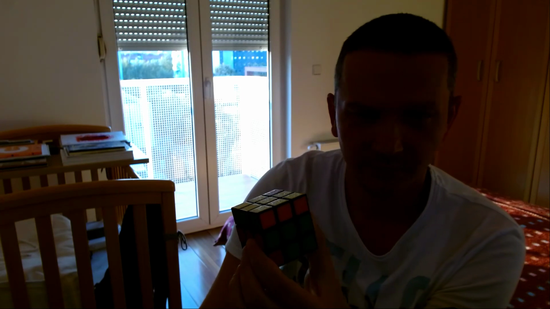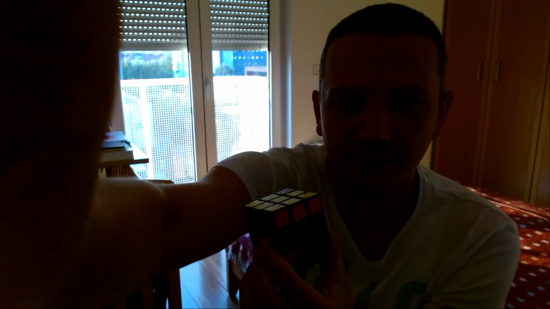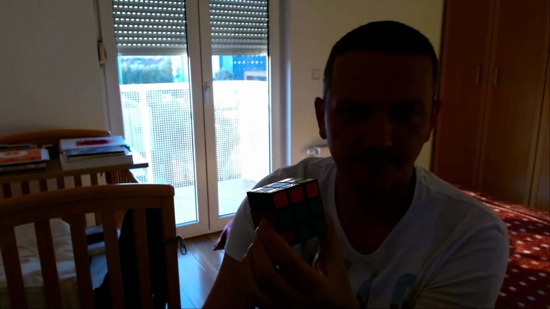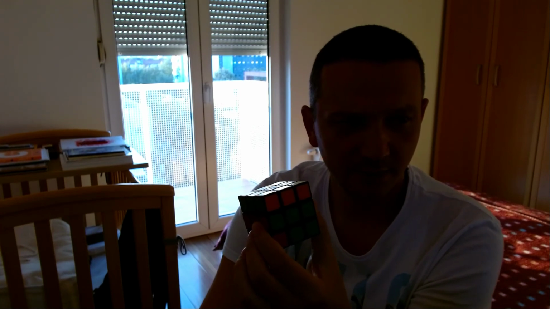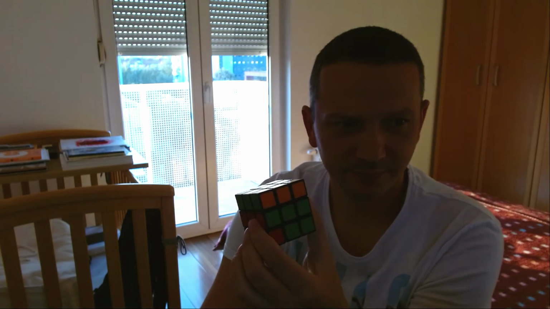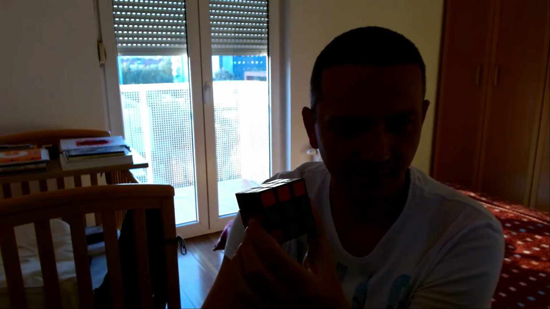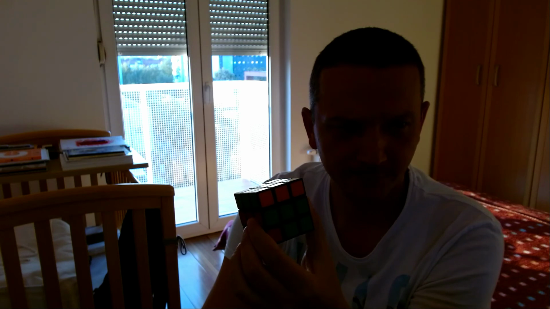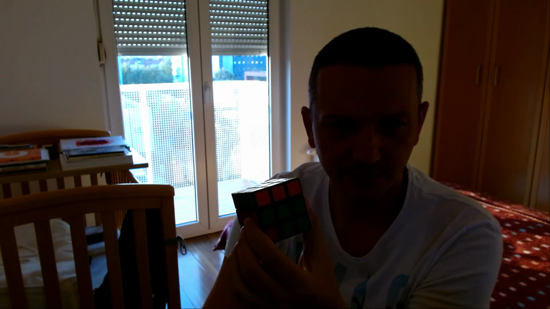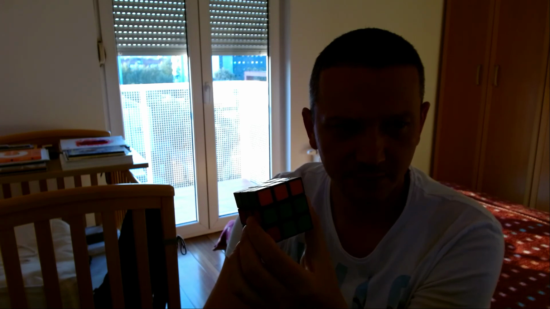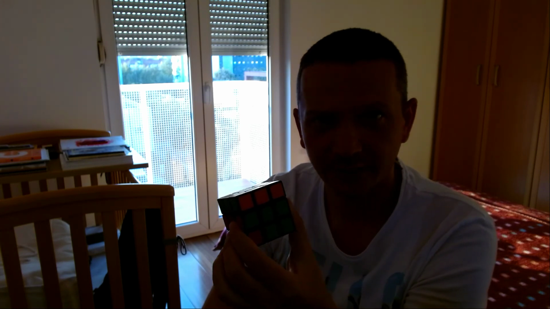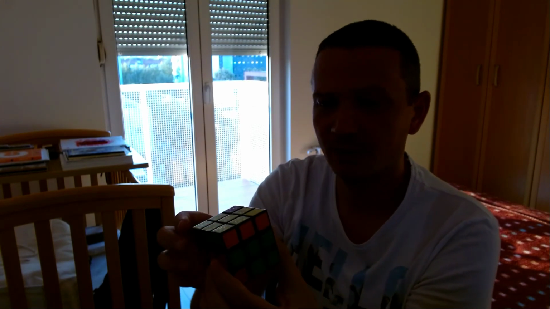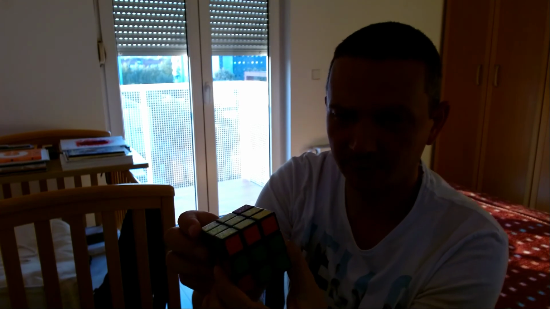Sorry, but it's really dark. Autofocus is not doing good. Okay, I have some problems, but okay, let me finish this.